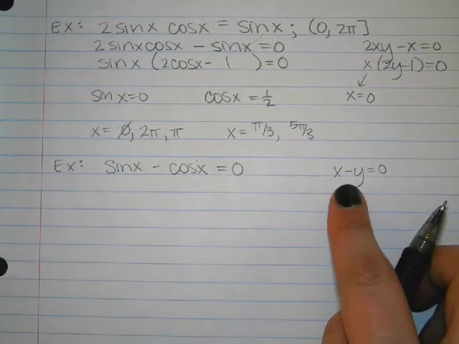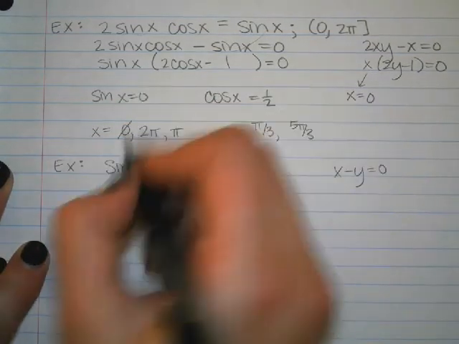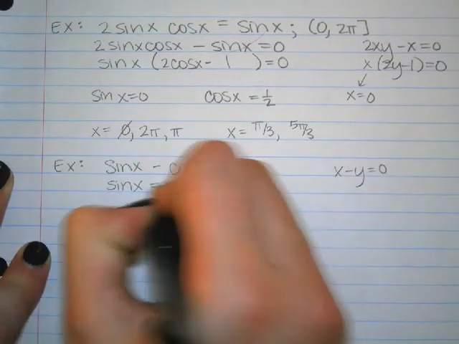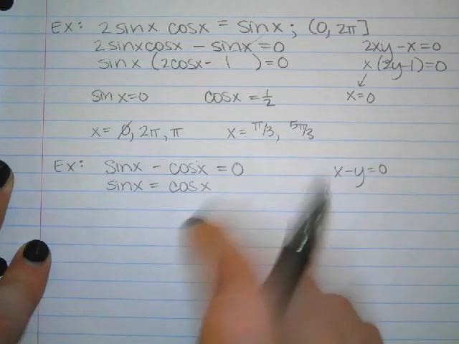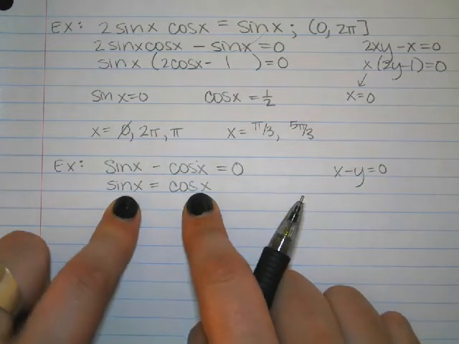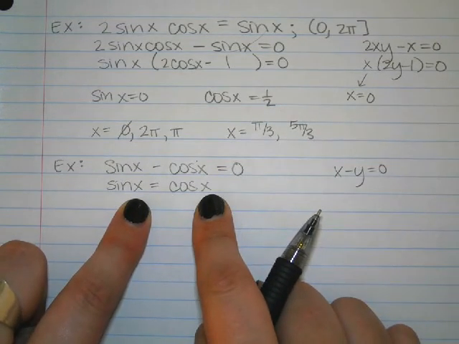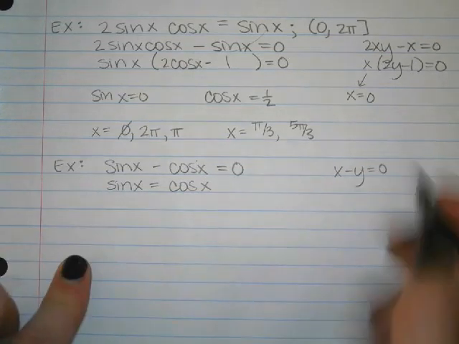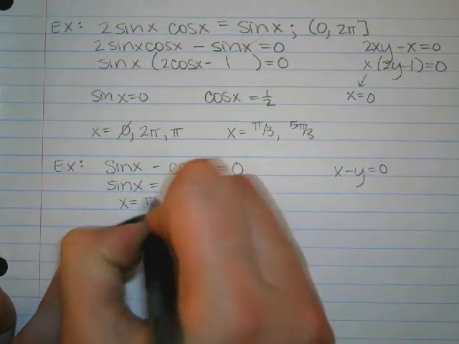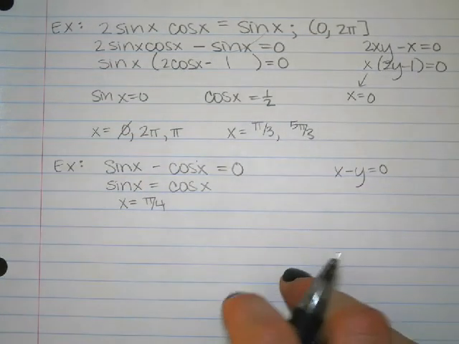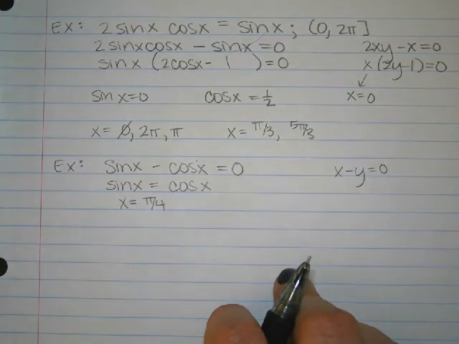No. So here's what we're going to do. We're just going to add the cos to the other side. This is the only time I'm going to tell you it's okay not to have it equal 0. Basically, this question is saying, at what angle are the x coordinate and the y coordinate exactly the same? Pi fourths and not 3 pi fourths, they're opposite signs there. 5 pi fourths. So here, x equals pi fourths because the x coordinate and the y coordinate are both root 2 over 2. They're the exact same.